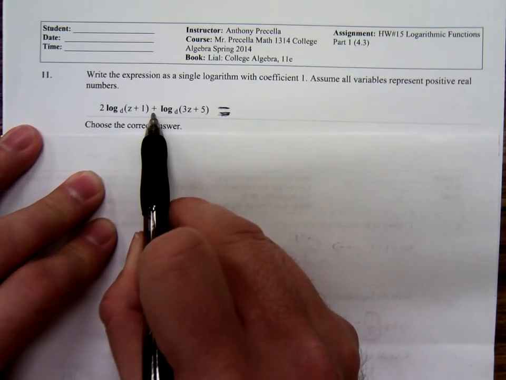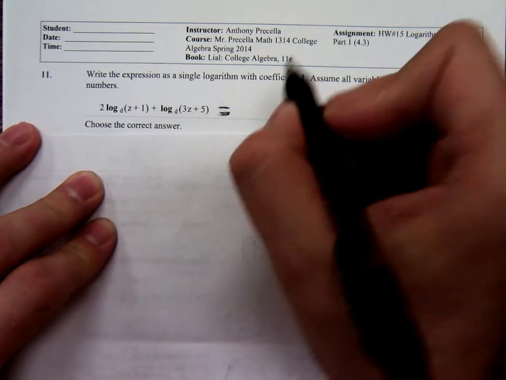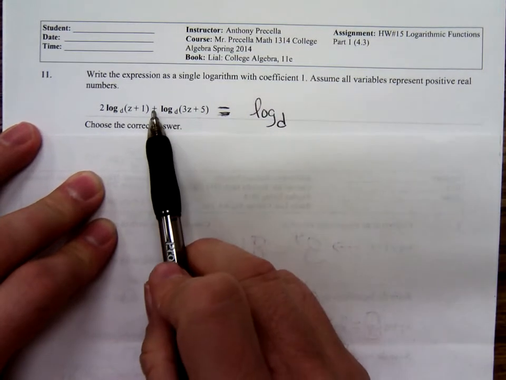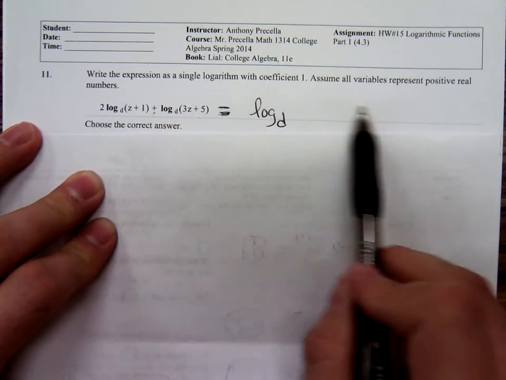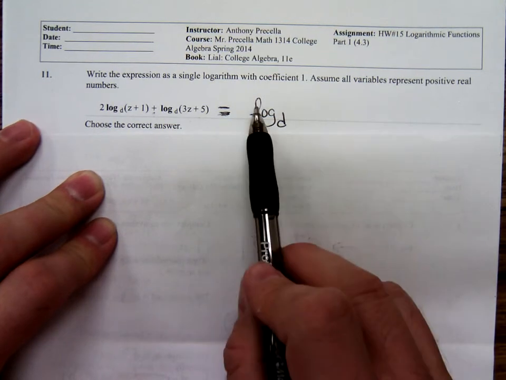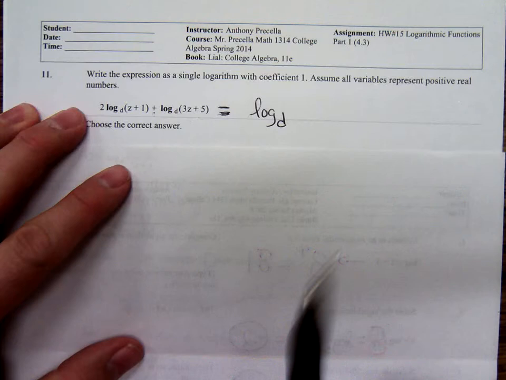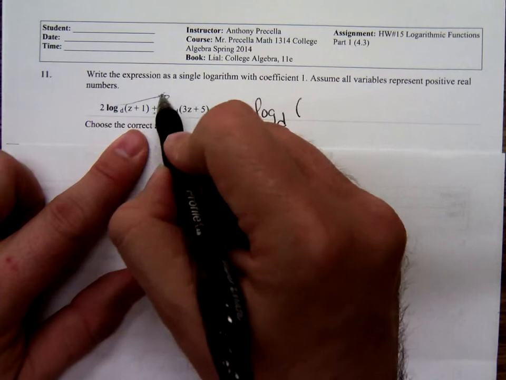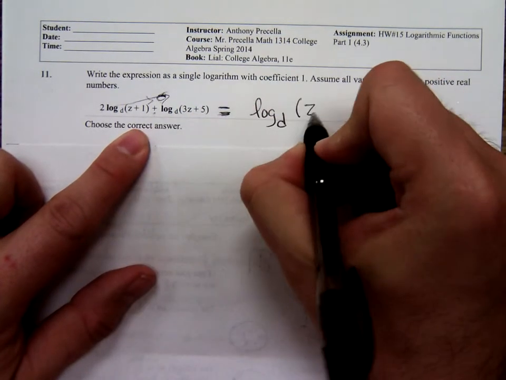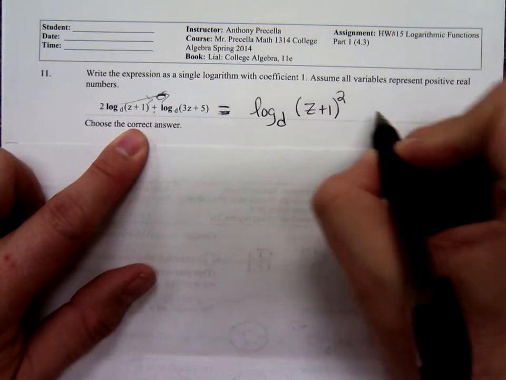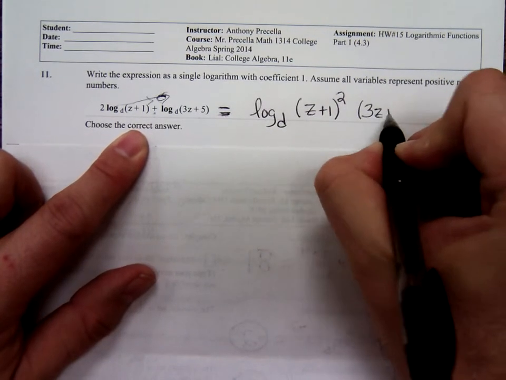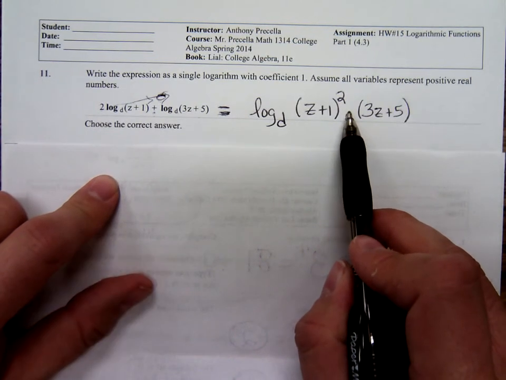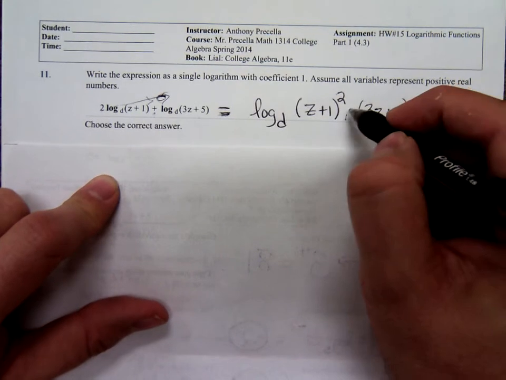And there's a plus here in the middle, so that's going to mean that since there's a plus here rather than a minus, there's not going to be a fraction bar. You just write log base d, and then the number in front is the exponent. So on the z plus 1, it's going to be z plus 1 squared, and then 3z plus 5. Make sure you don't put a plus or a minus in between it. If you're going to put something, it's going to be a multiplication symbol.